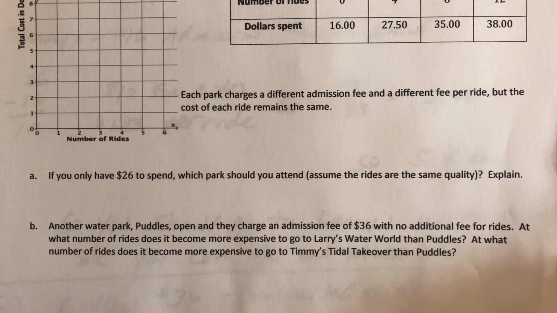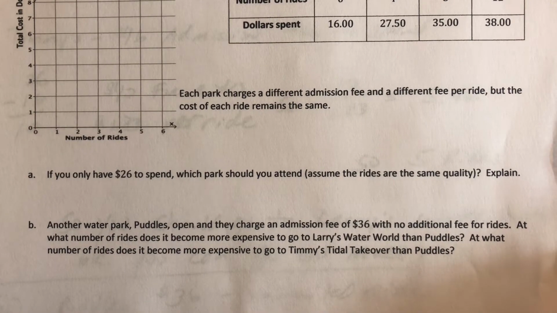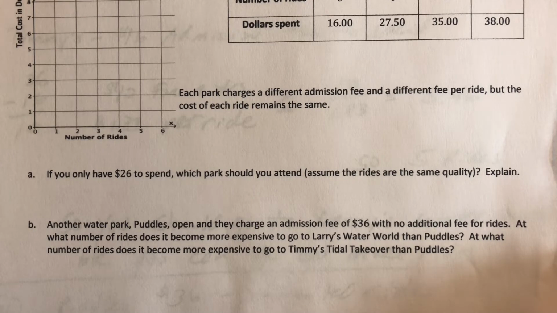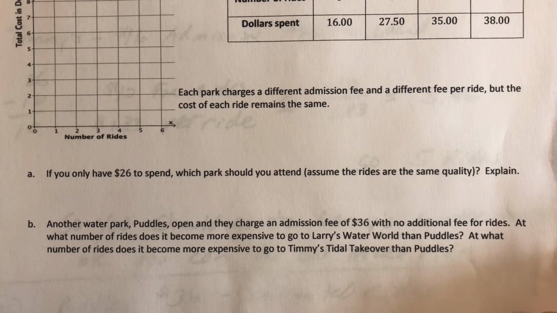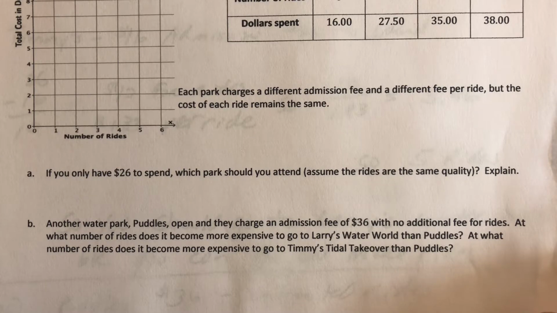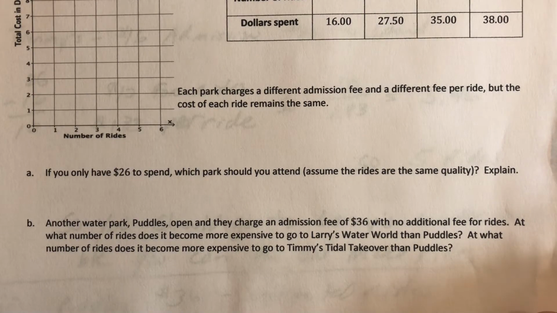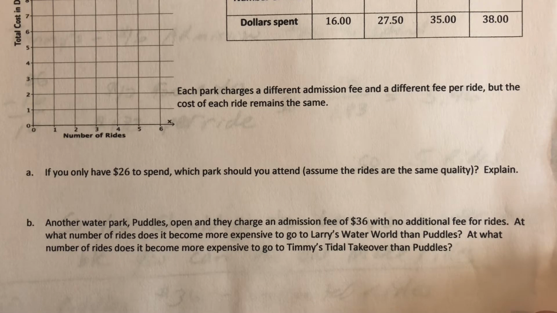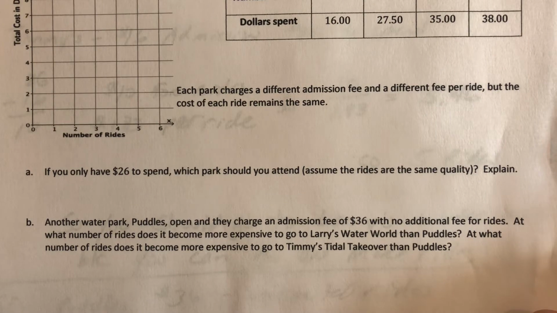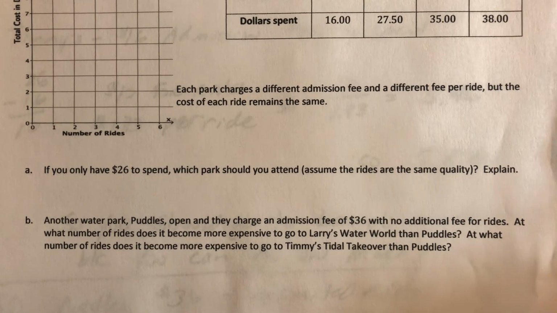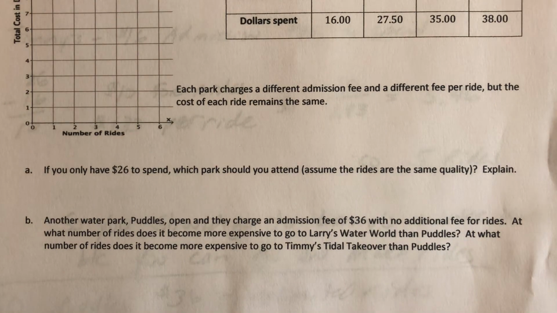Another water park, Puddles, opens, and they charge an admission fee of $36 with no additional fee for rides. So that means once you pay that admission fee to get in, you can go on as many rides as you want. It says, at what number of rides does it become more expensive to go to Larry's Water World than Puddles? At what number of rides does it become more expensive to go to Timmy's Tidal Wave than Puddles? All right, so I'm going to show you the work there.